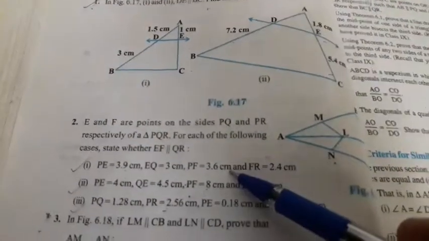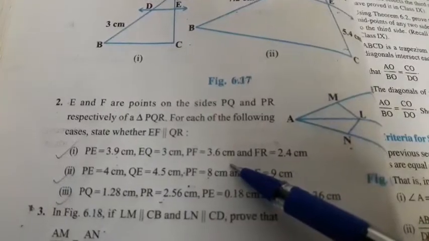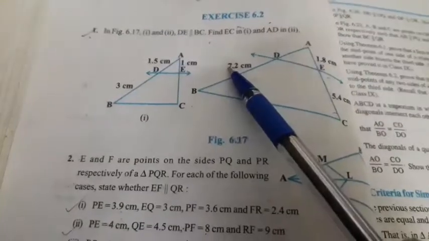I started exercise 6.2, chapter Similar Triangles, and I had explained question number 1 and question number 2. I hope you have completed the basic proportionality theorem, the proof, as well as the proof of the converse theorem. And continuing exercise 6.2, I will now take up questions number 3, 4, and 5.